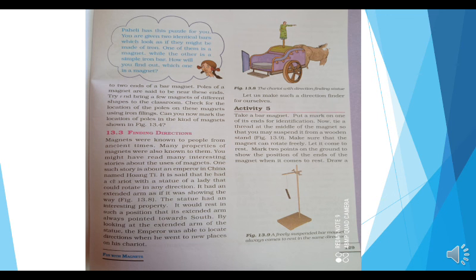Now the statue had an interesting property: it would rest in such a position that its extended arm always pointed towards south. So that extended arm always remains in the same position and it always points towards south.